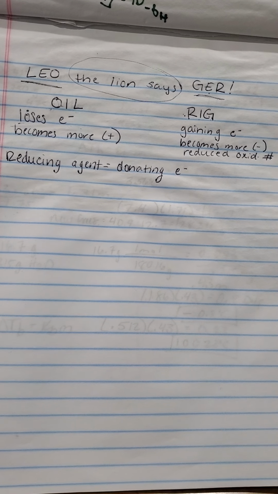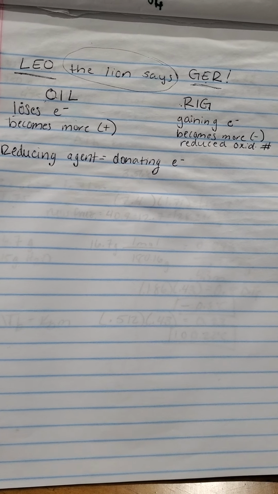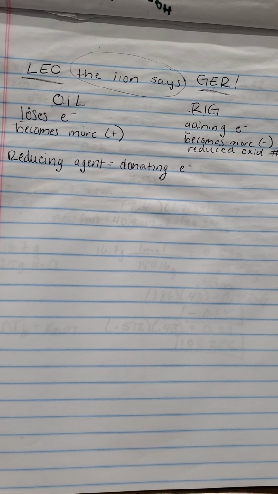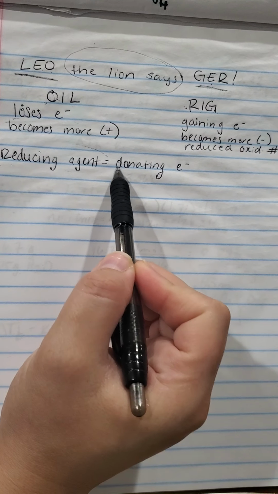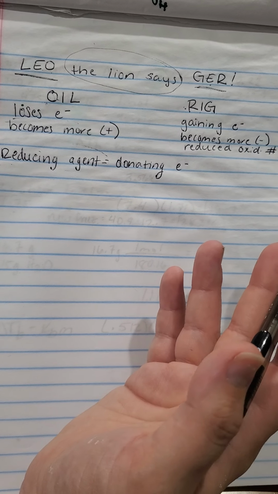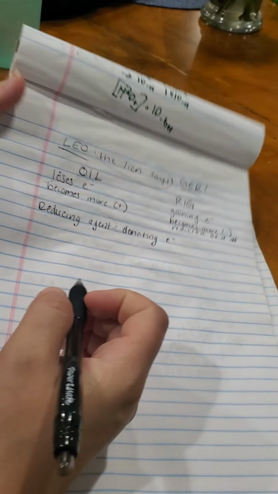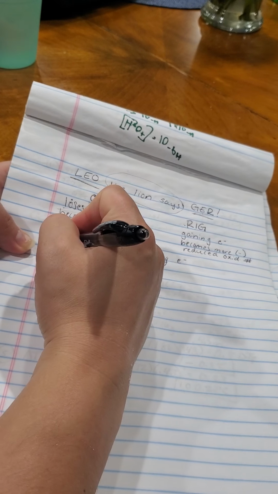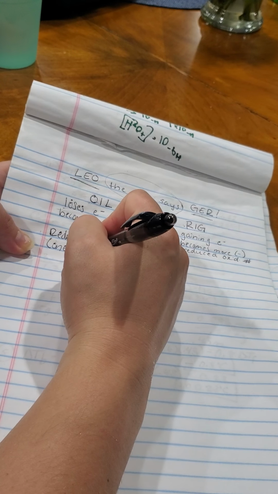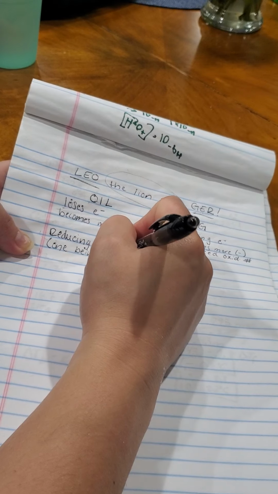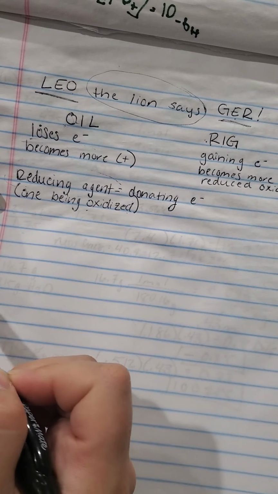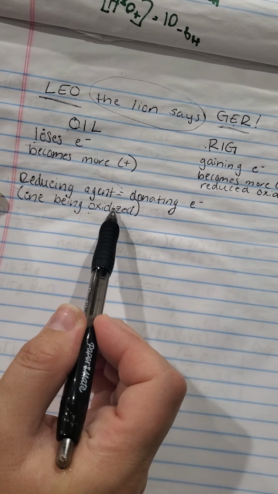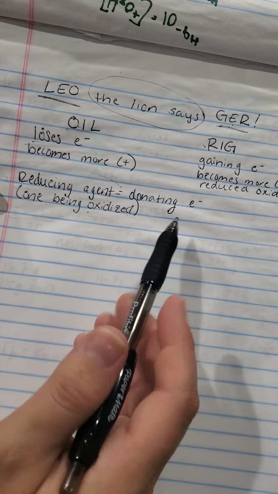So if you can figure out what is being oxidized and what is being reduced, then you can clarify which one is the reducing agent and the oxidizing agent. So if I'm a reducing agent and I am donating my electrons or losing my electrons, I am the one being oxidized. So I will write one being oxidized. Just remember the one being oxidized is the reducing agent.